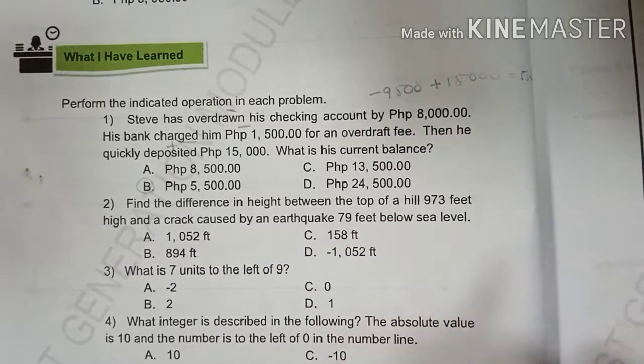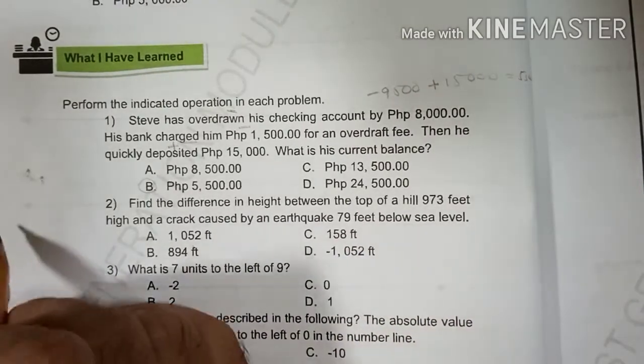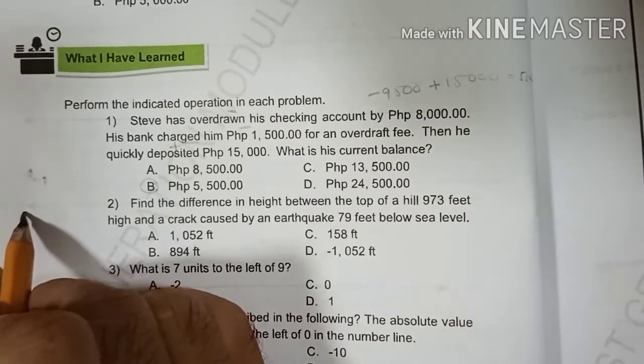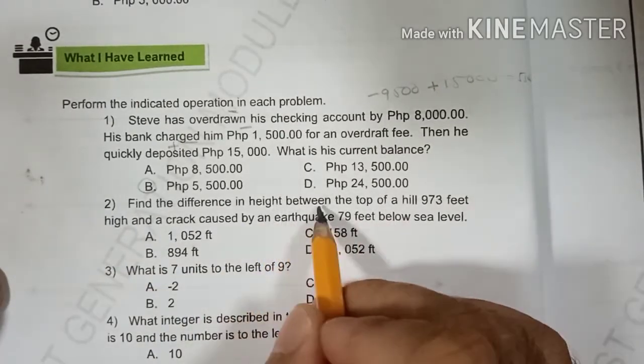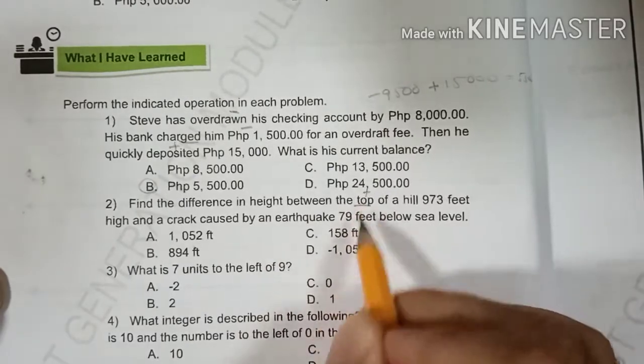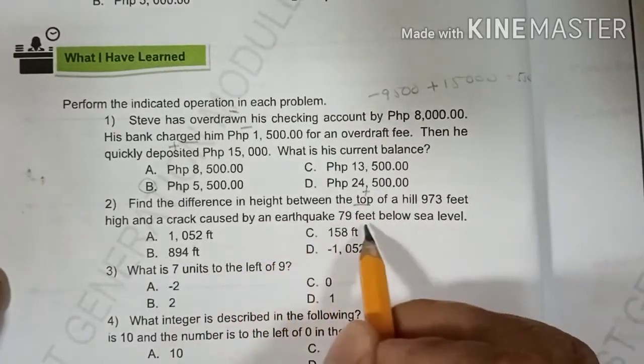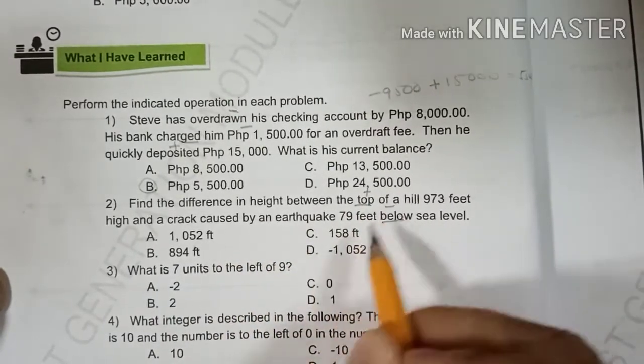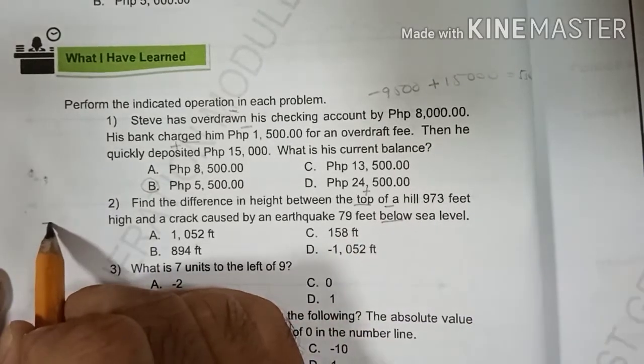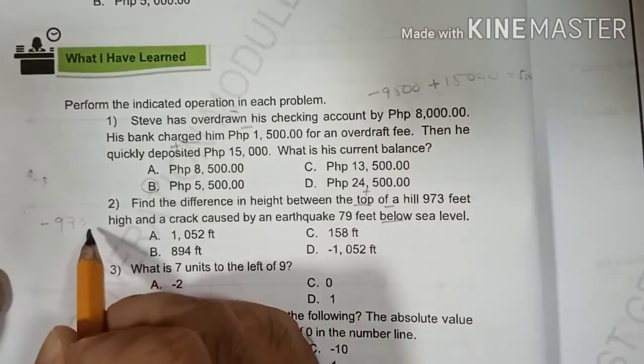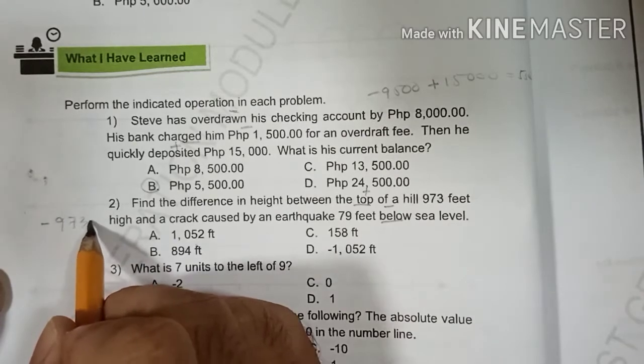When you say difference, that's subtraction. So for height, top means positive, earthquake below means negative. So we have negative 973. Okay, here it is.